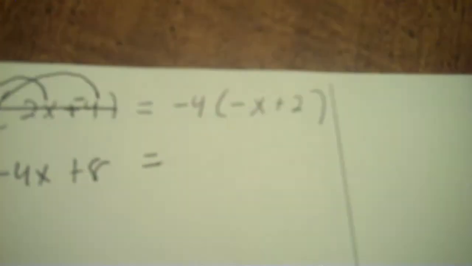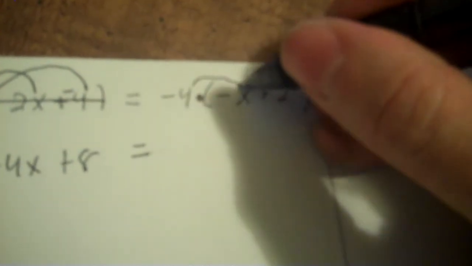There's nothing else there. Now over here, negative 4 to negative x. If x has a negative, it's a 1. So negative 4 times the negative 1x, then the plus is already there, then times 2. So that's positive 4x, and that's negative 8.